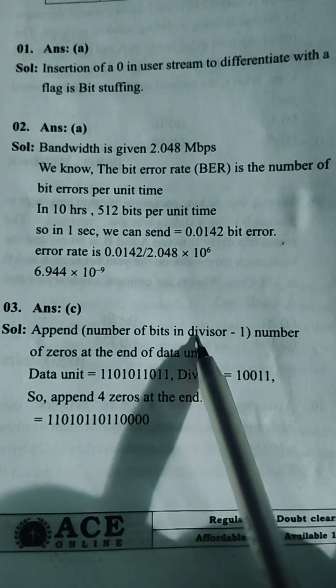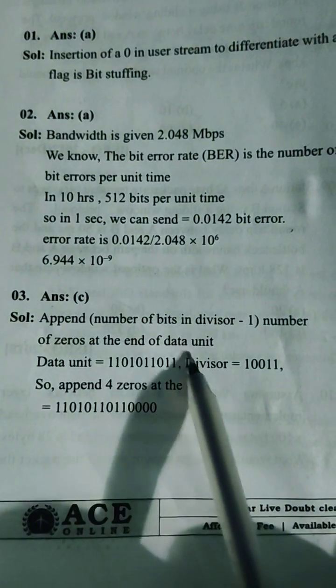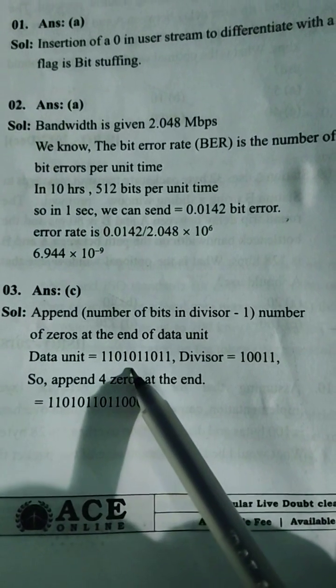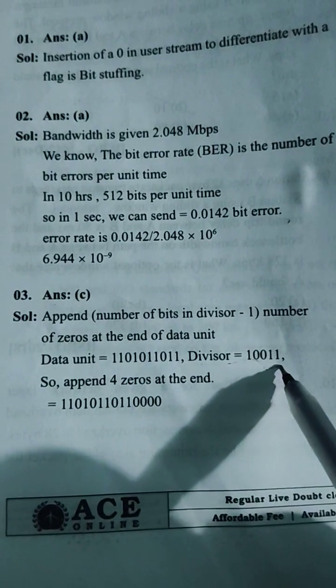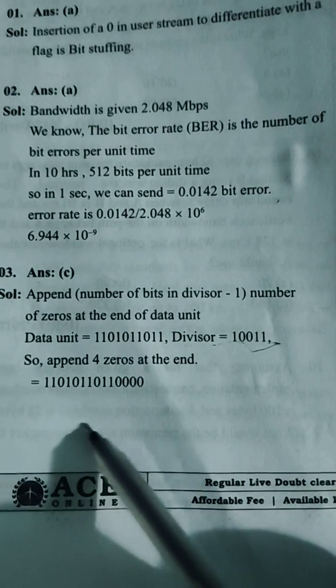Append a number of bits in the divisor minus 1, that is, the number of zeros at the end of the data unit. The data unit is 1101011011 and the divisor is 10011. So append 4 zeros at the end.